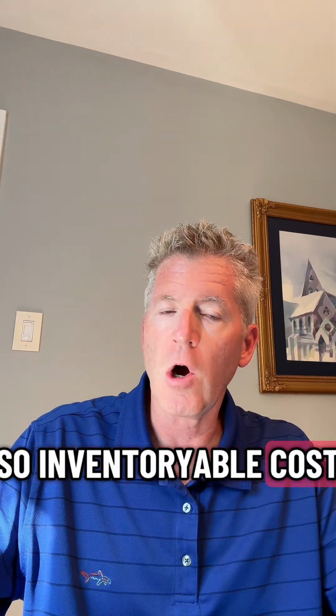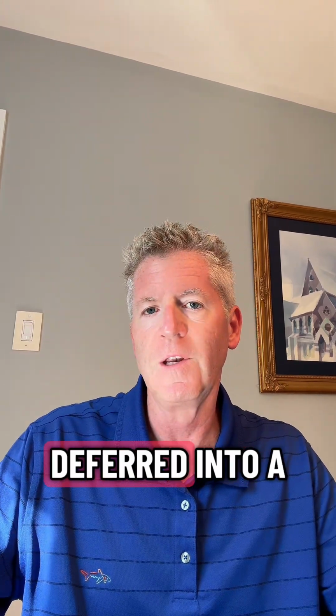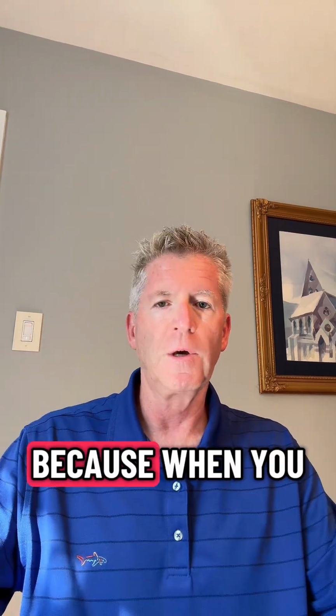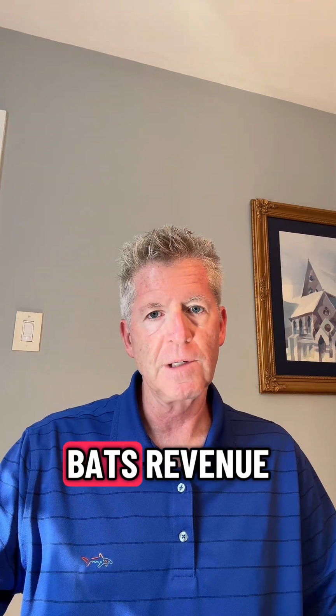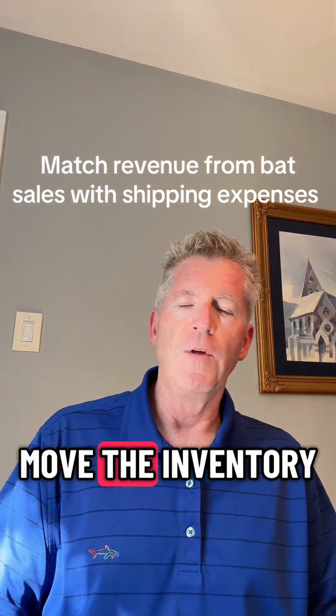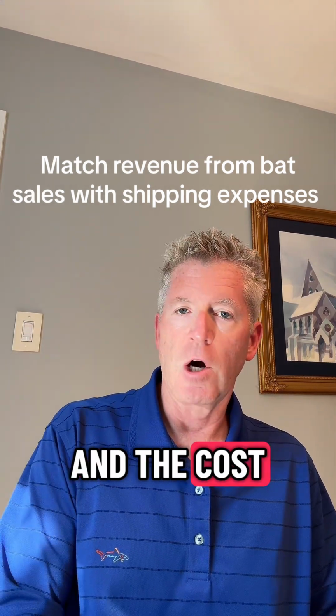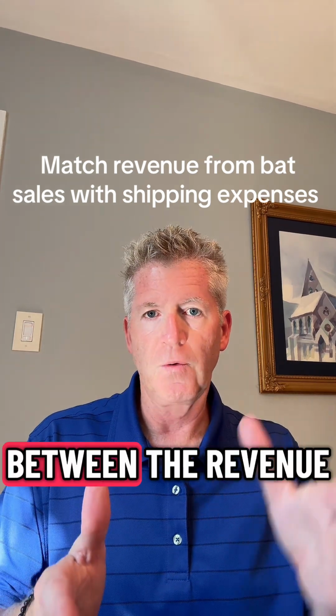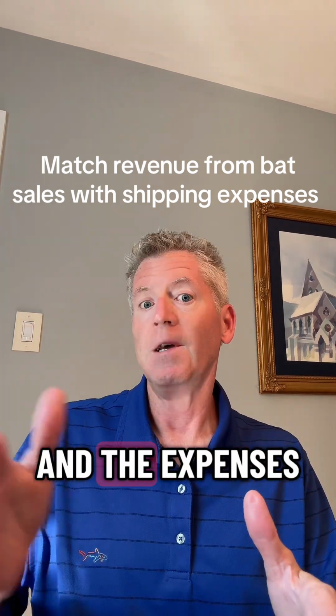So with inventoriable costs, the cost is deferred into a future period. This has to do with the matching principle, because when you sell those baseball bats, you're going to move the inventory costs and the shipping costs into cost of sales, and you have a better match between the revenue from the bat and the expenses from the bat.